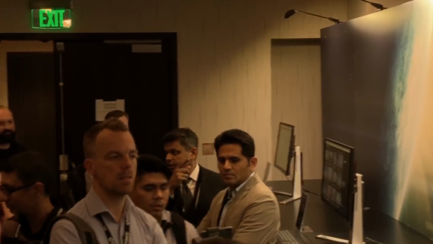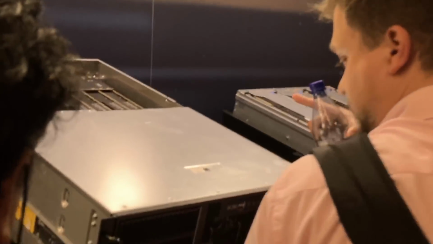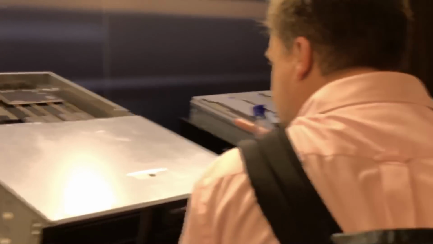Yeah, so there are a couple of servers that were on display there. These are the actual systems that you can buy in the market, which support our Radeon Instinct products.